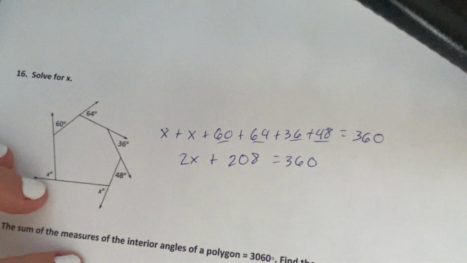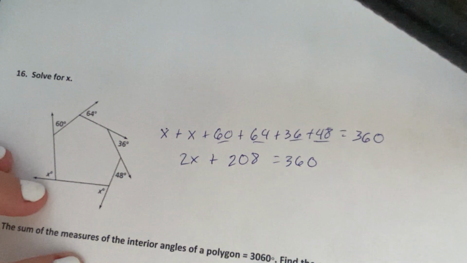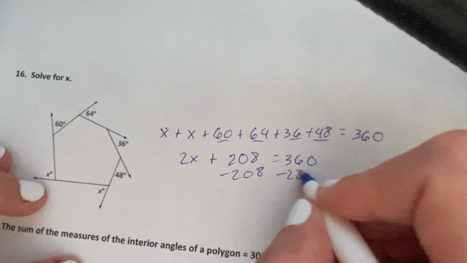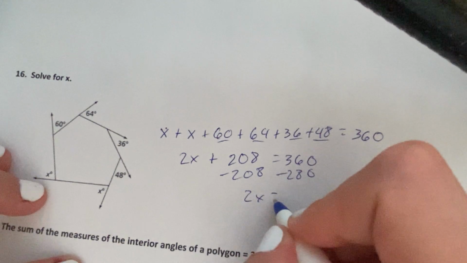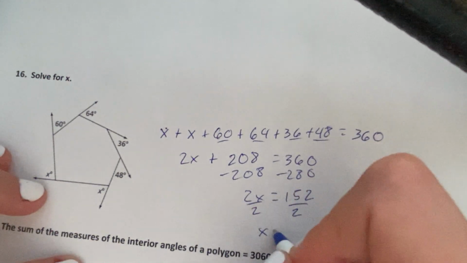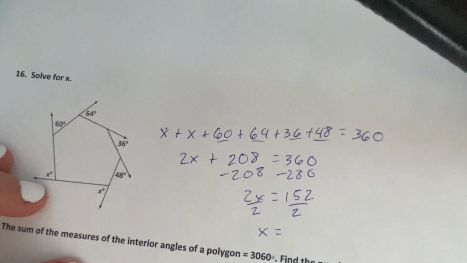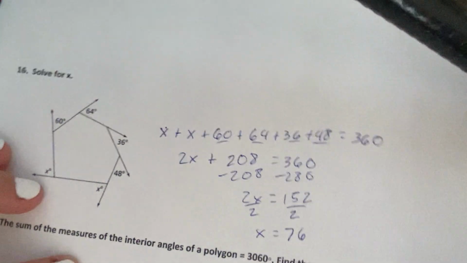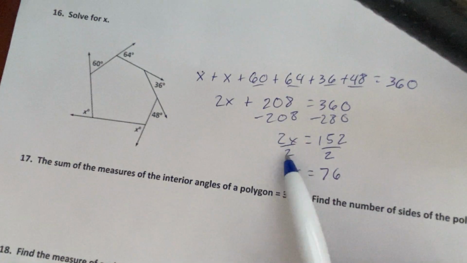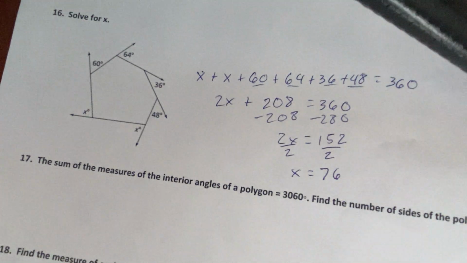We'll subtract 208 and we get 152. We'll divide by 2. X is equal to 76. And I saw a lot of people stop and forget to divide by 2, so just make sure you do that last step.